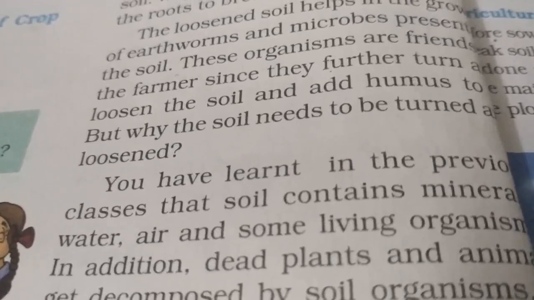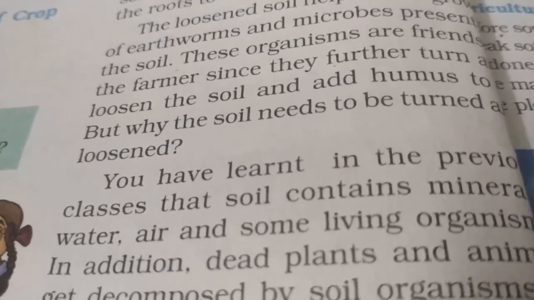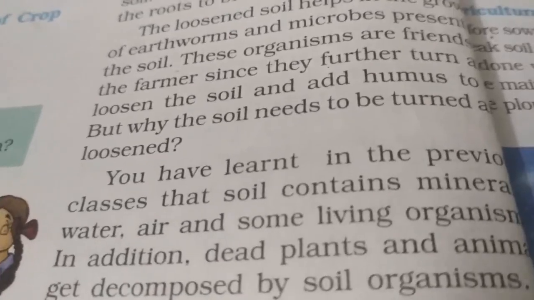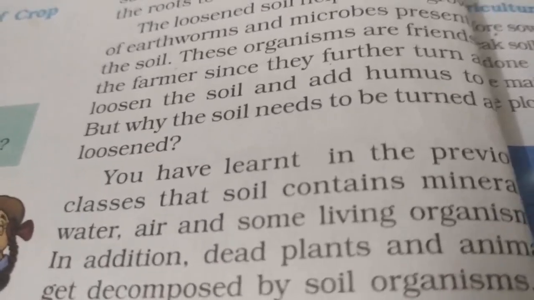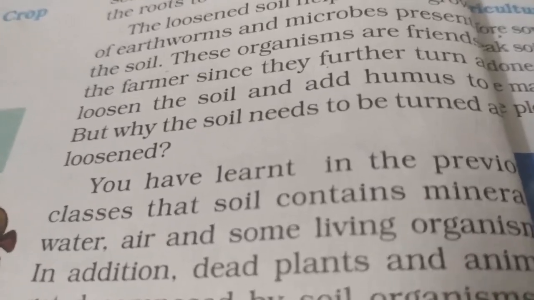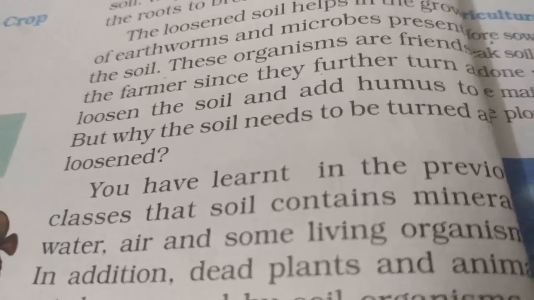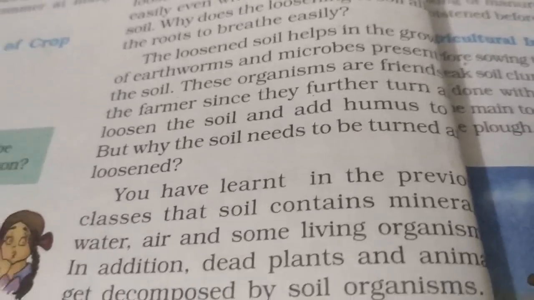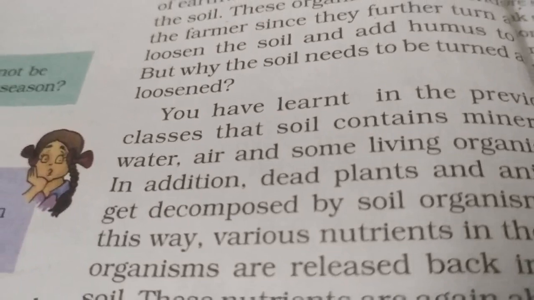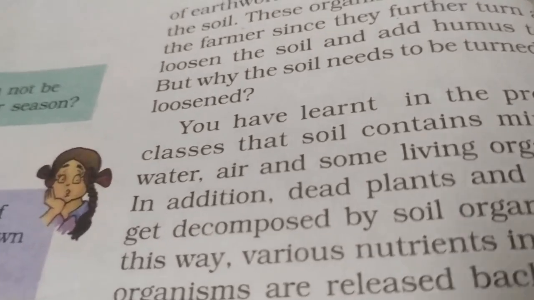After the decomposition, it turns into organic matter, which stays under the soil. So when we turn and loosen the soil, this nutrient and mineral rich soil comes to the top surface, and thereby the plants can utilize this nutrient rich soil for their growth.